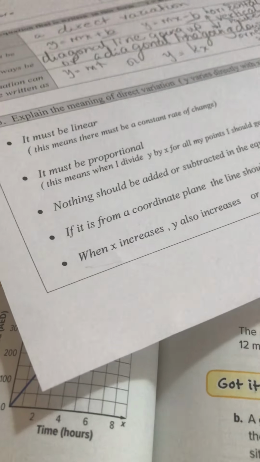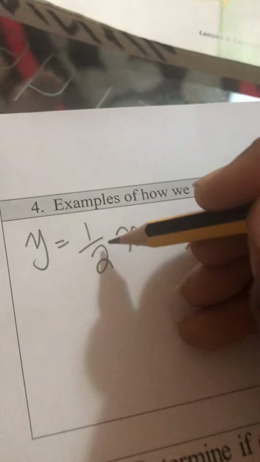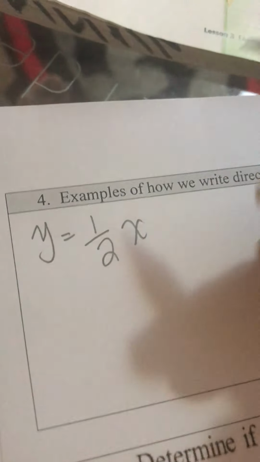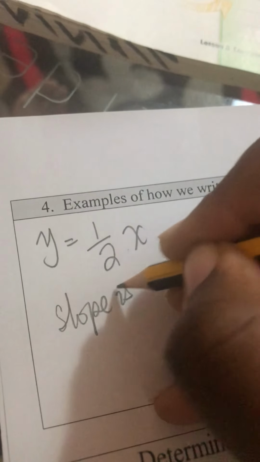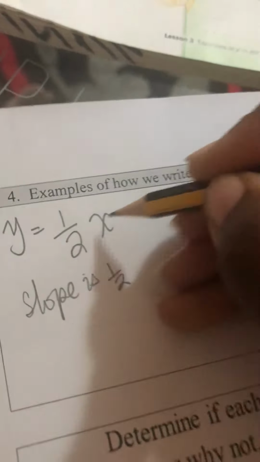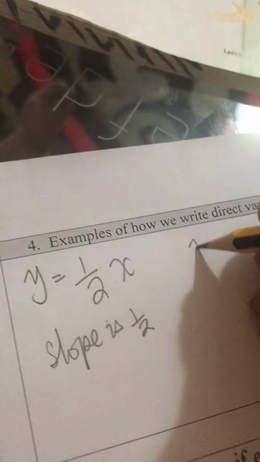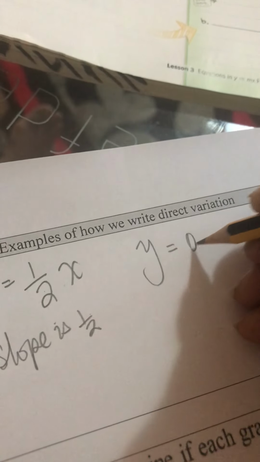Now let us write some examples of how the equation can look. You write y equals a half x. So your slope is a half. So the slope here is 1/2. You can write it as a fraction. You can write it as a decimal.